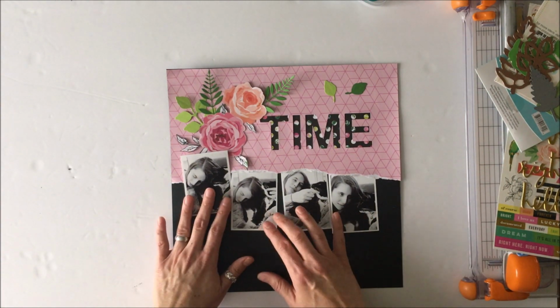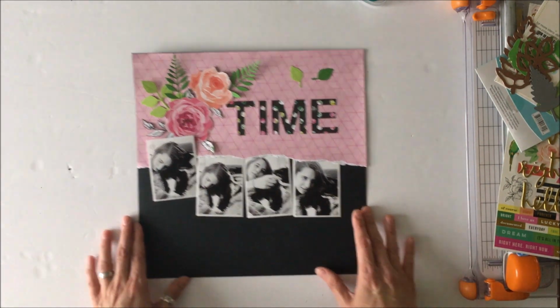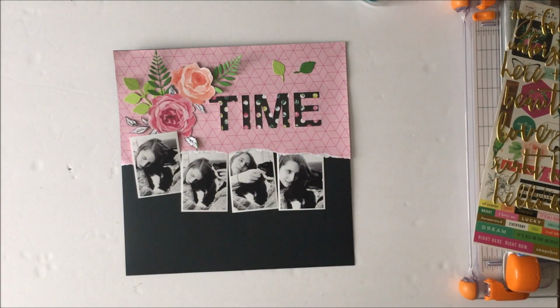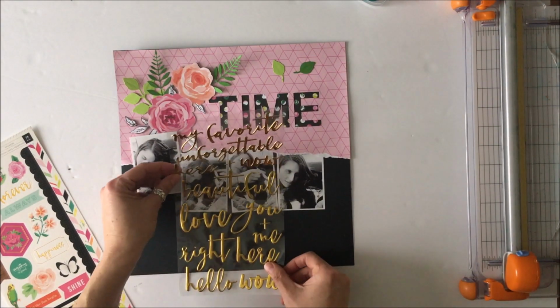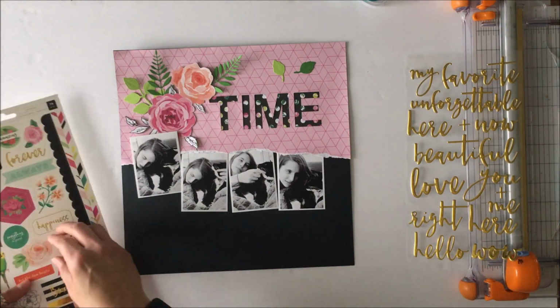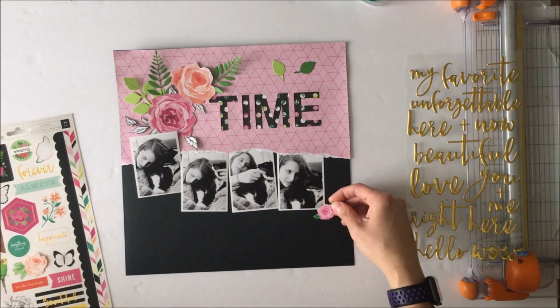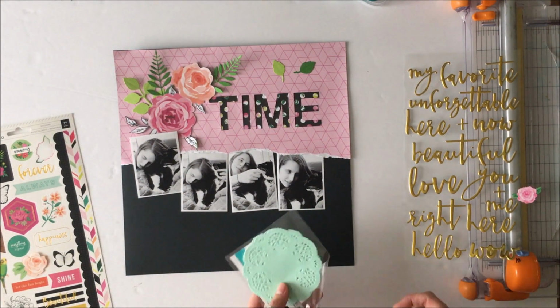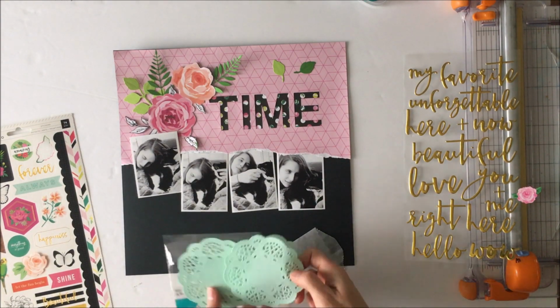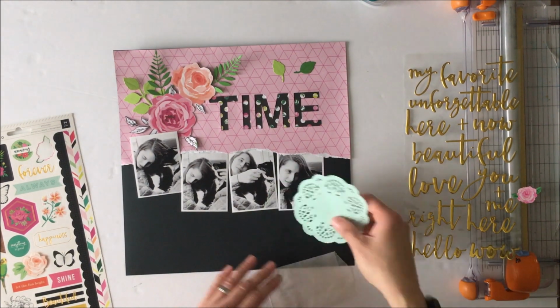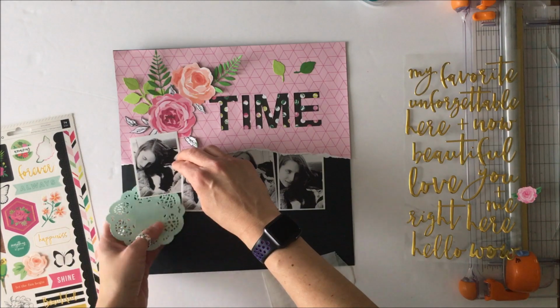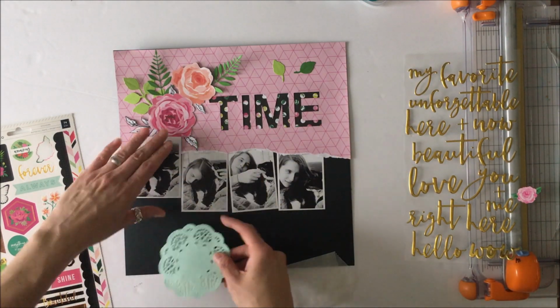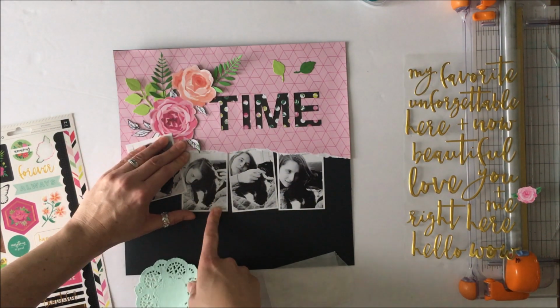I still like to have a trio of things, even if I am using as many photos as I am. And so I am still going to have embellishments scattered throughout the page, but they aren't the traditional clusters where I use 3 of the same thing. So I've got that lace doily from Recollections that I'm going to use behind the photo.